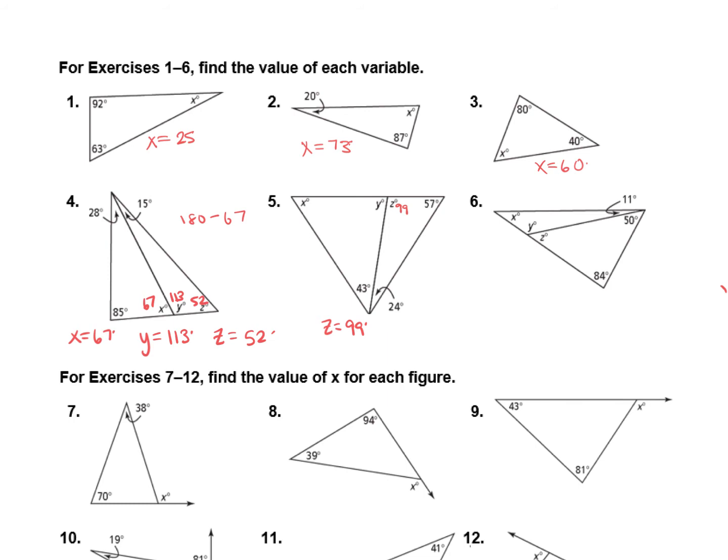Angle Z and angle Y form a linear pair. They're side by side with the straight line sharing a vertex. So those are supplementary. So if we take 180 and subtract out 99, we're going to get angle Y to be 81 degrees.